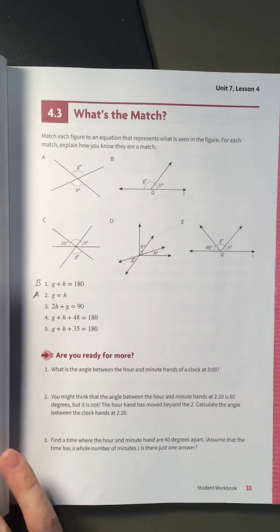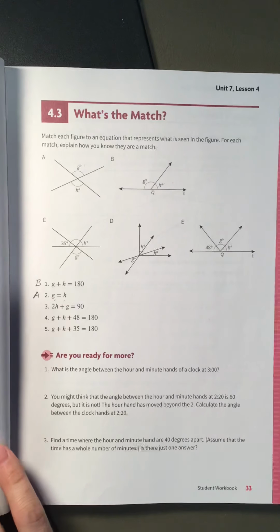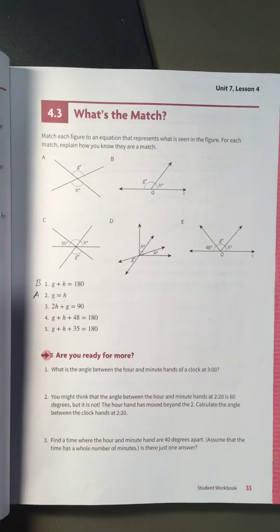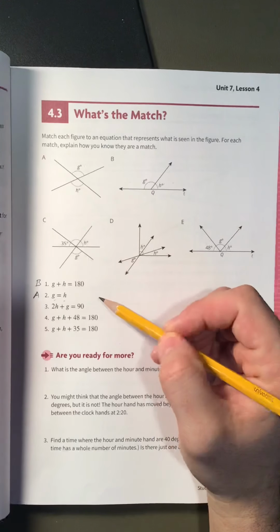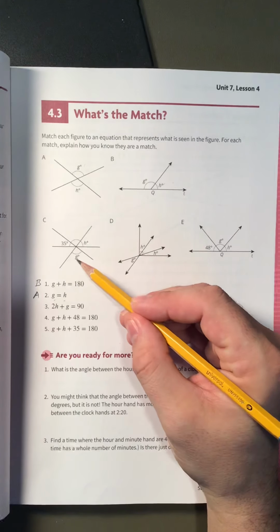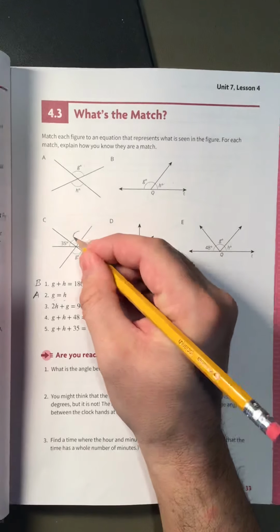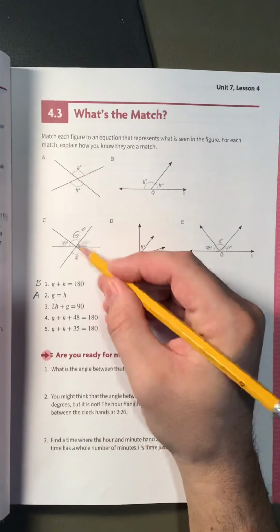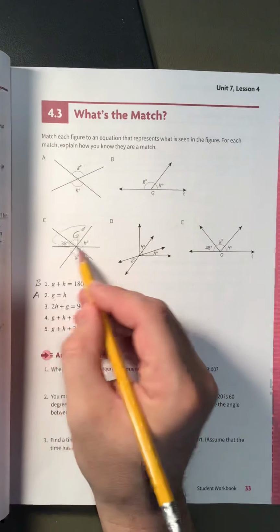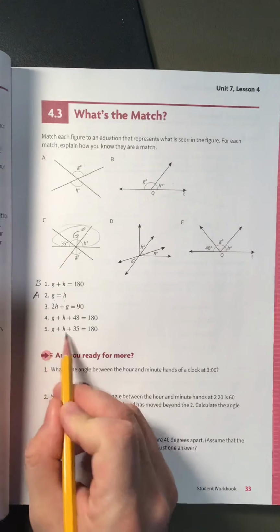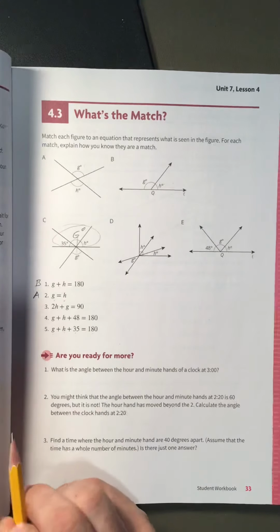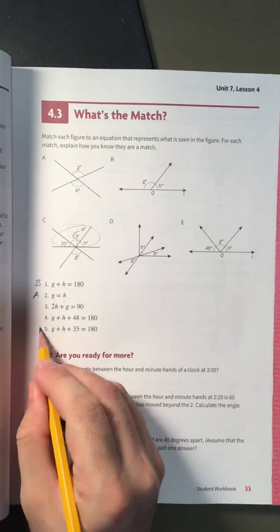Okay, take a look at C. G and H. Notice if G is here, that means vertically that would have to equal G there as well. Vertical has to be equal. Now look at those three. Those three are now supplementary. Those three have to equal 180. So that would match G plus H plus 35 equals 180, all supplementary. So I'm going to put a C there.